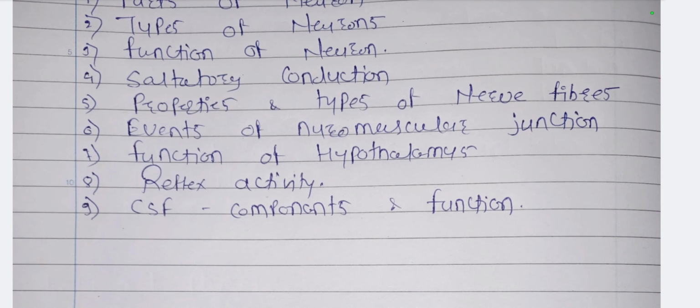So these are the important topics from physiology, and questions are mostly asked on these topics for MHS nursing exams and other nursing exams.